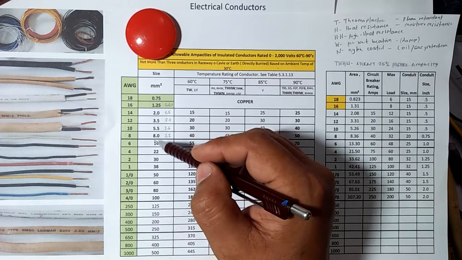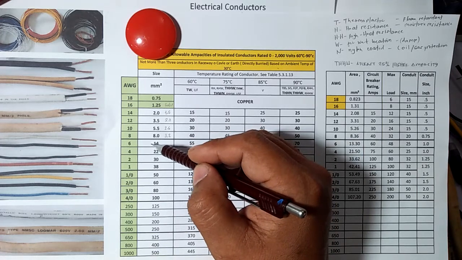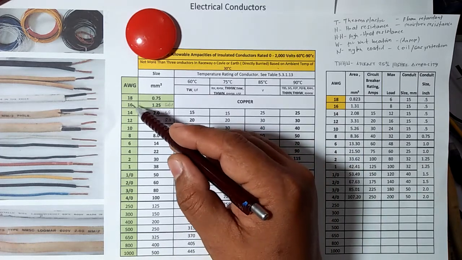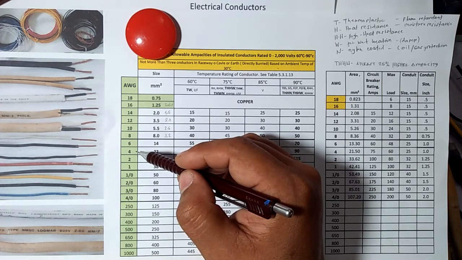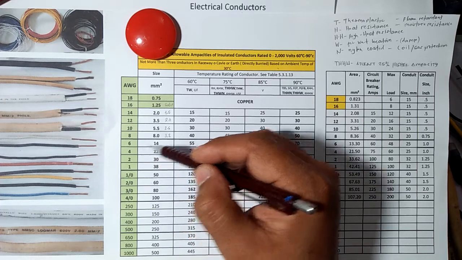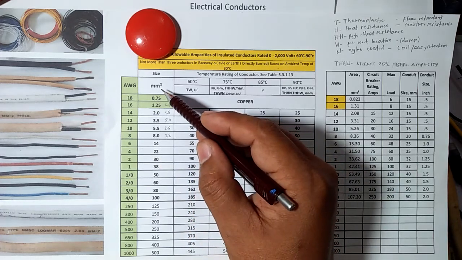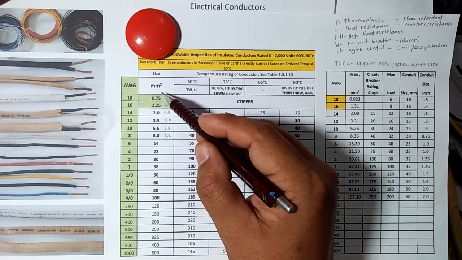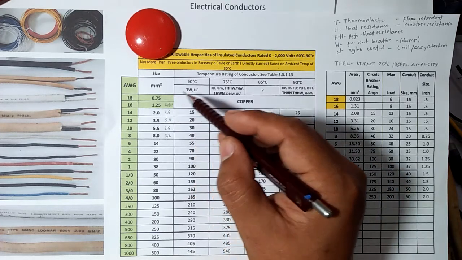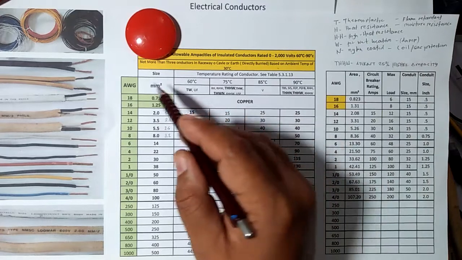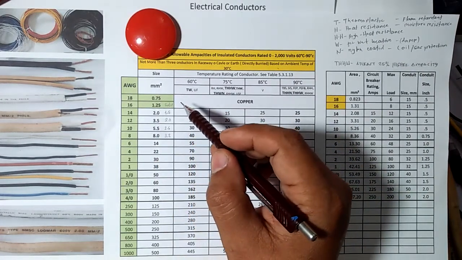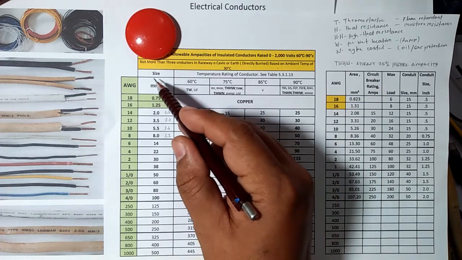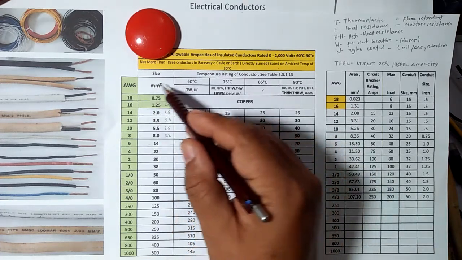But so many practitioners also use AWG as a basis. But in the Philippine Electrical Code, we have to use millimeter squared. I discussed this first because the terms wires and cables will also be defined on these sizes.